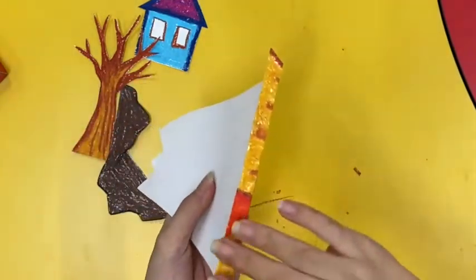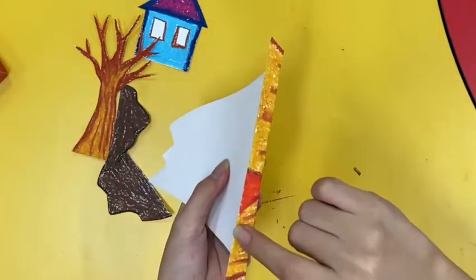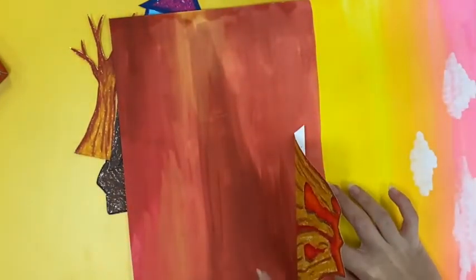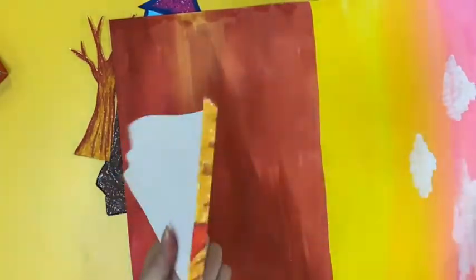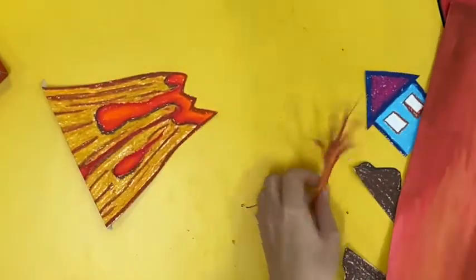And with this feet, this is where you're going to put the glue and then stick it down on the paper. And then this thing will be able to stand. So just fold the feet for all your drawings.